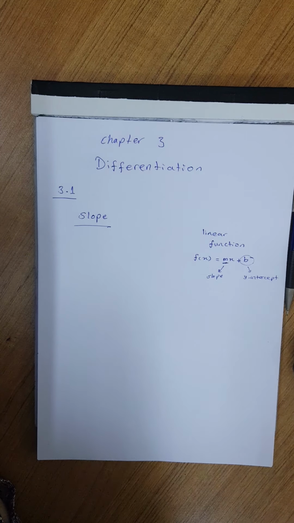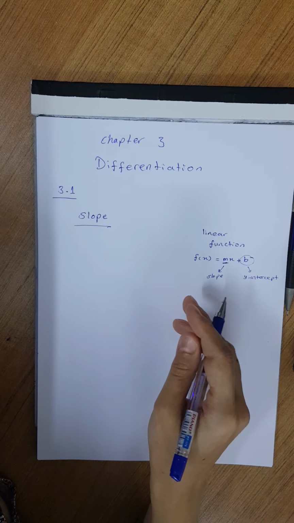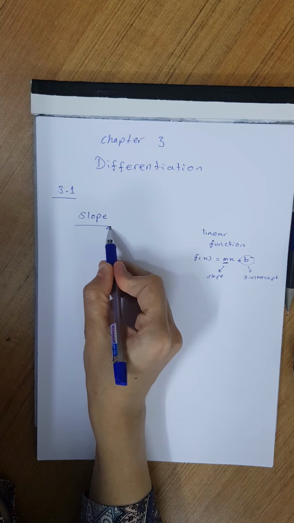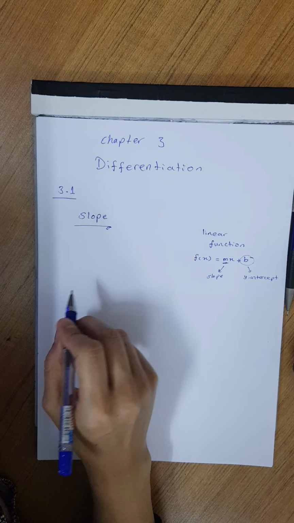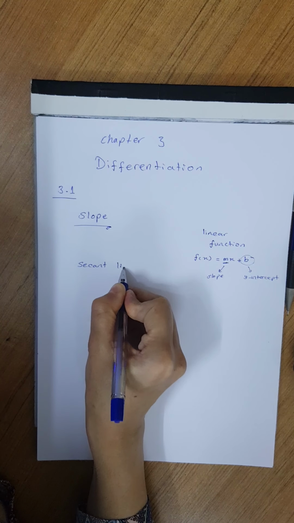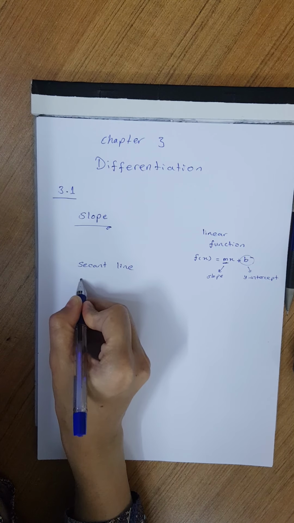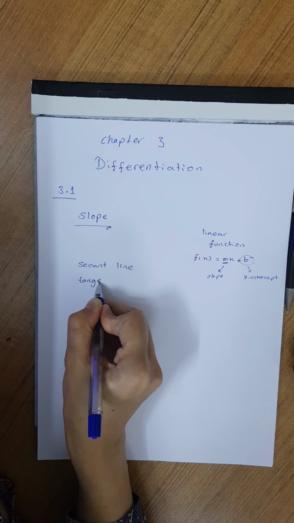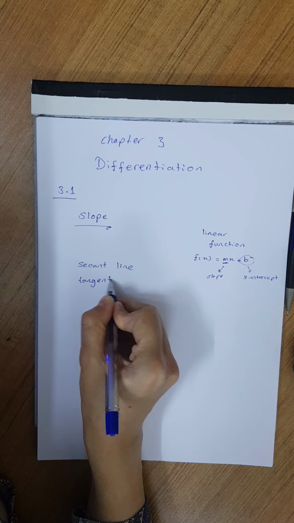I've also talked about, when we were talking about differentiation and slope of a nonlinear function, the secant line and tangent line. What was secant line and tangent line?